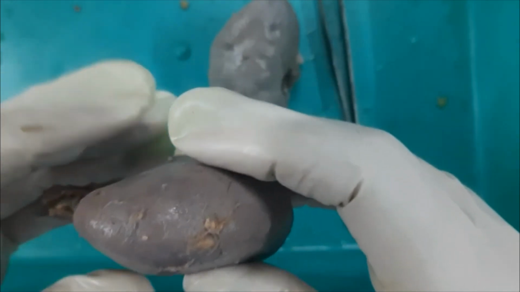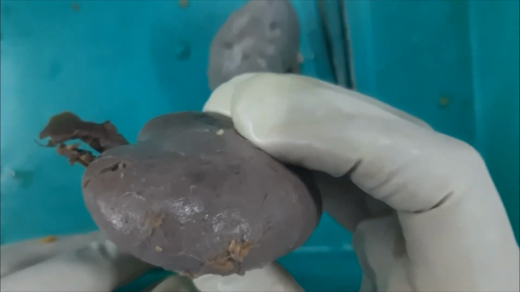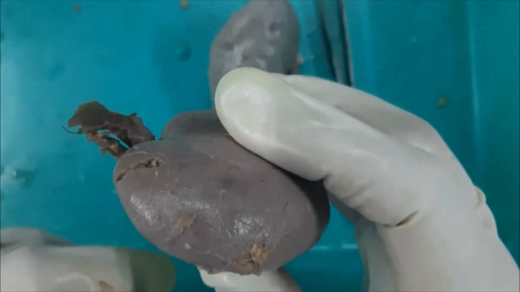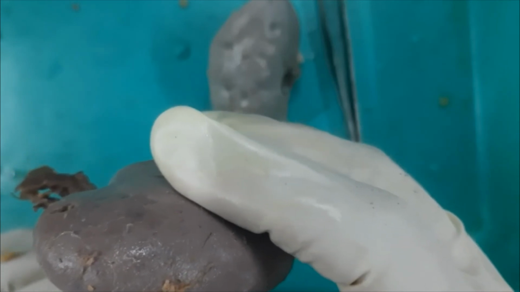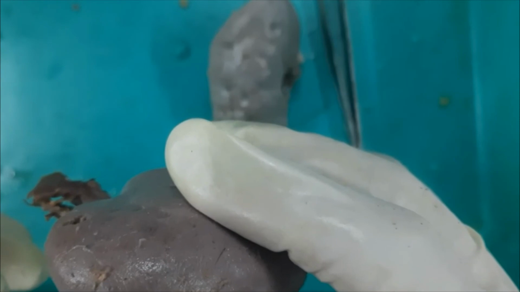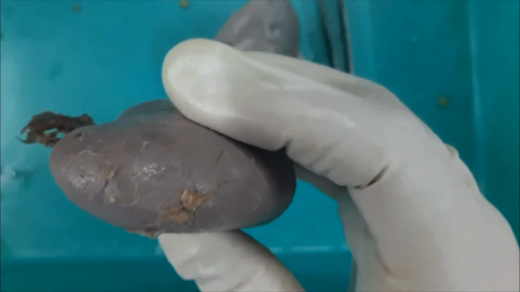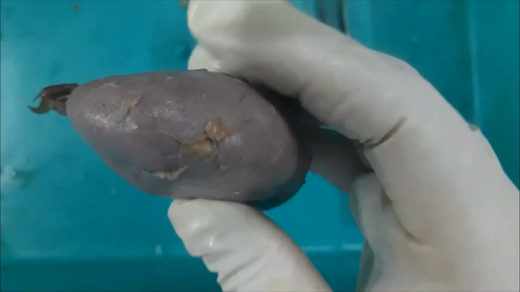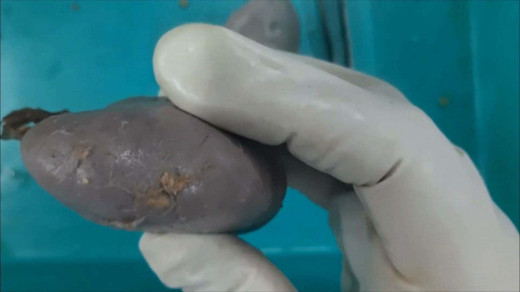Now comes a question about its anatomical position. Just keep the kidney so that its medial border is slightly anterior and medial. The lower pole is a little lateral, and the upper pole is a little more towards the median plane. I cannot show you from the front because the camera is at the top. Try to practice in your dissection hall how to hold the kidney in anatomical position with the help of your teacher.